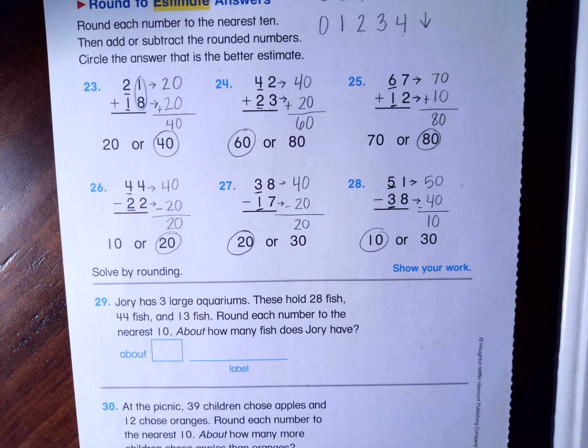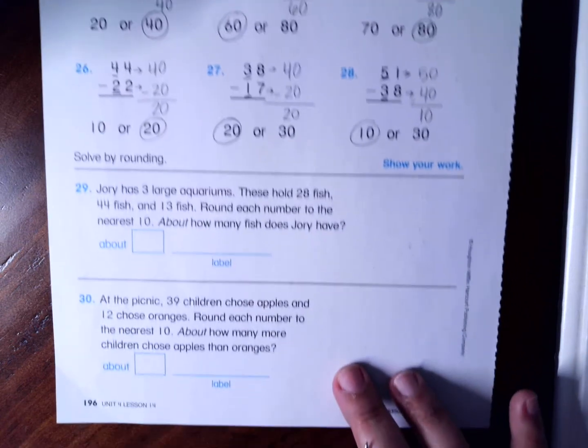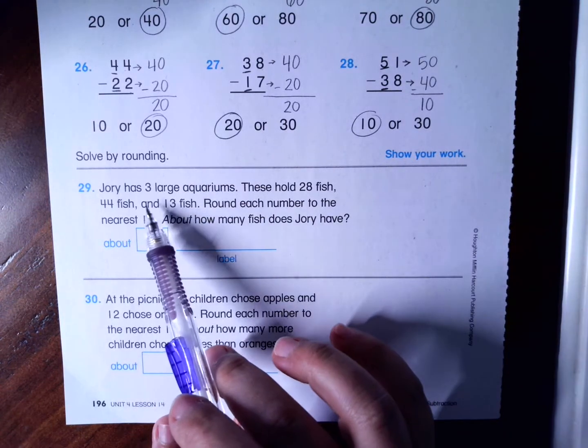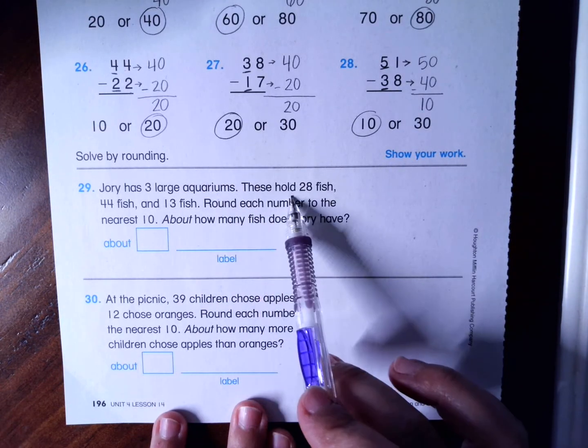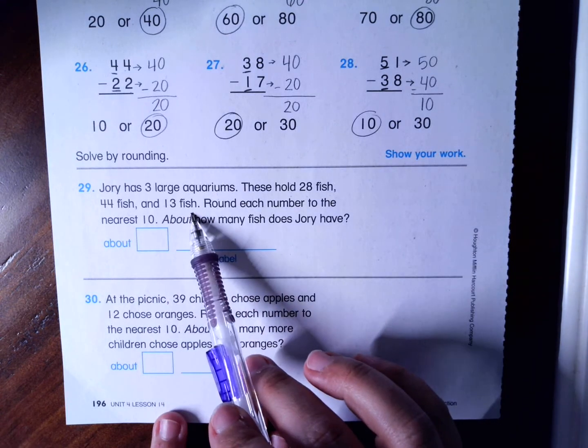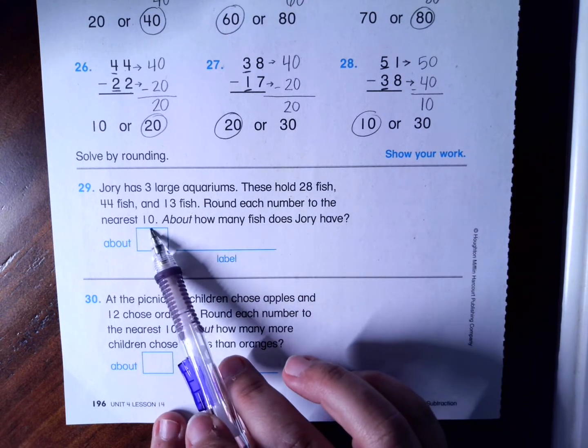Let's now move on to, we have 2 word problems to solve. This is when you will use rounding. So don't be intimidated. It's just a normal word problem, but we're going to use rounding to solve. So it says, Jory has 3 large aquariums. These hold 28 fish, 44 fish, and 13 fish. Round each number to the nearest 10.